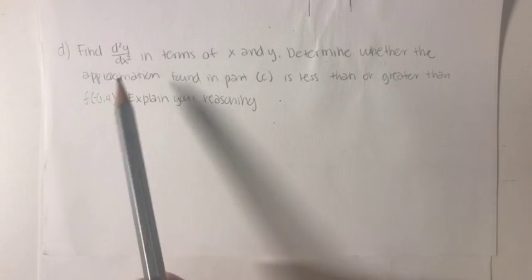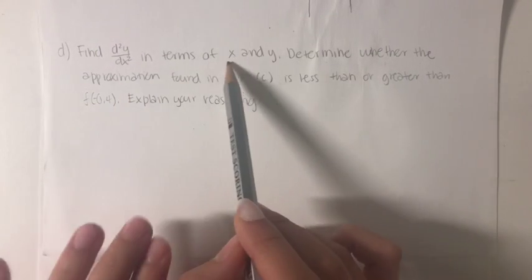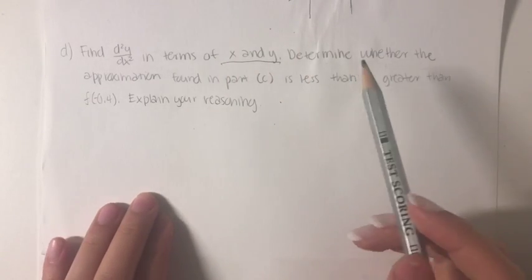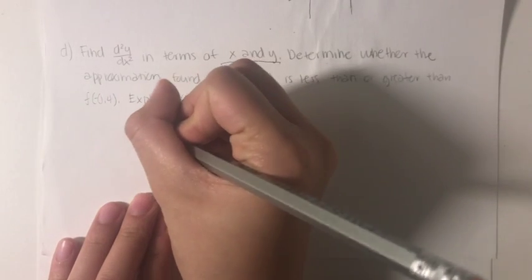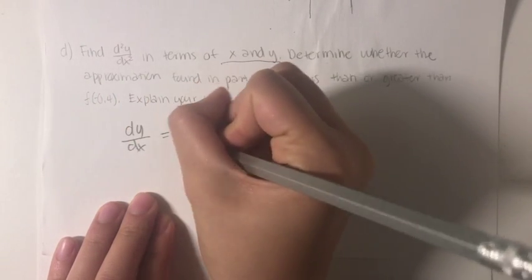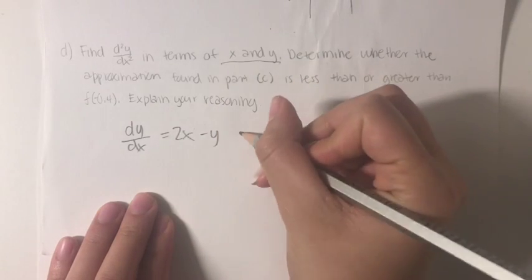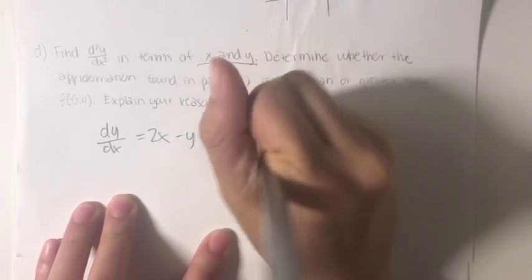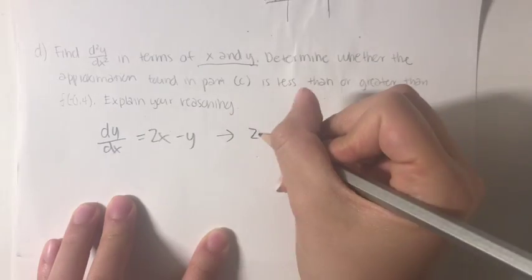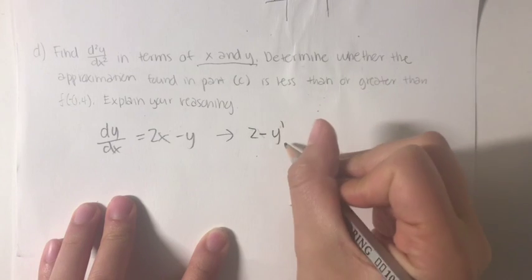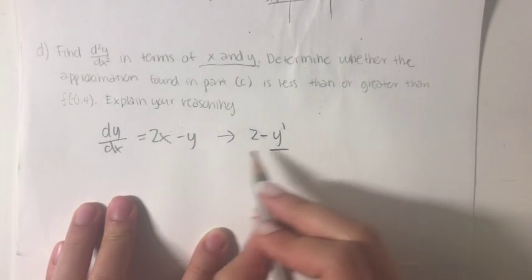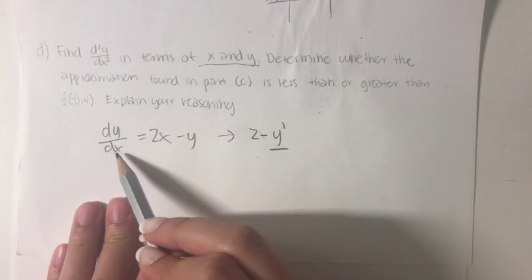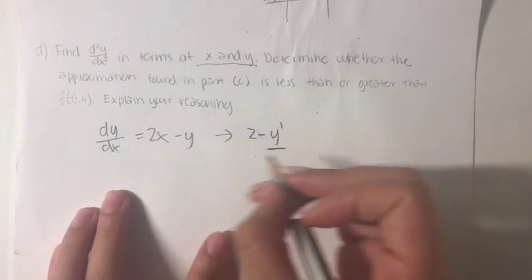Now, the first part of the problem asks us to find the second derivative in terms of x and y. So make sure you don't leave any x primes or y primes in the equation. You have dy over dx equals 2x minus y. If you take the derivative of that, you get 2x, just 2, minus y prime. Make sure you remember this y prime and don't add in an x prime like I did, since it's with respect to x, so the x just goes away.